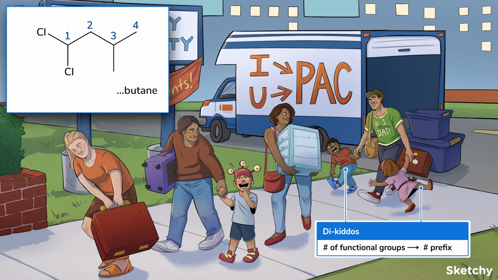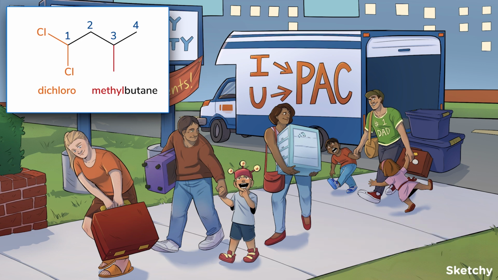The prefixes are di for 2 attached, tri for 3, tetra for 4, penta for 5, and so on. We have 2 chlorines on this molecule and 1 methyl group, so the functional groups are named dichloro for those 2 chloro groups and methyl for the 1 methyl group. When there's just one of a given functional group, there's no prefix at all.